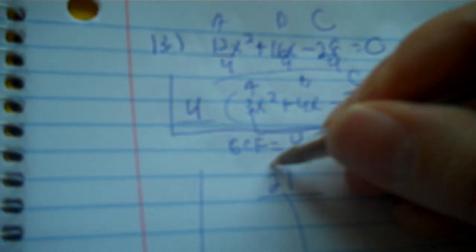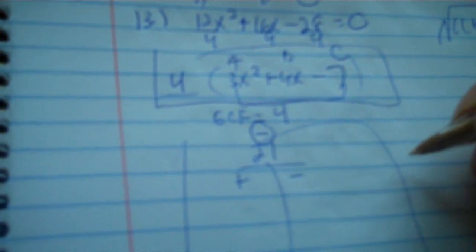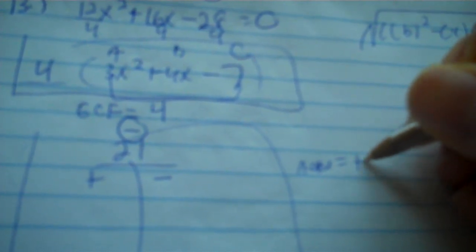Okay. So 3 times negative 7 is negative 21. You're adding to try to get to plus 4, and if you divide this by 3, you get 7. Now that adds to negative 4, so we plus and minus. Okay, A is 3 up there. It's not 12, it's 3 now. So I need 2 sets.